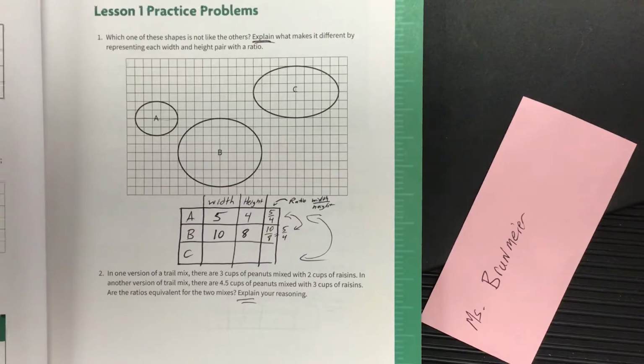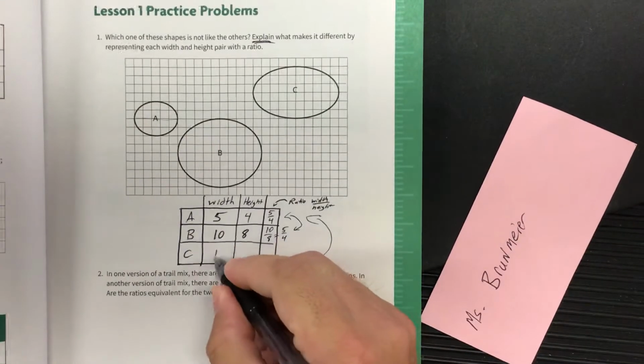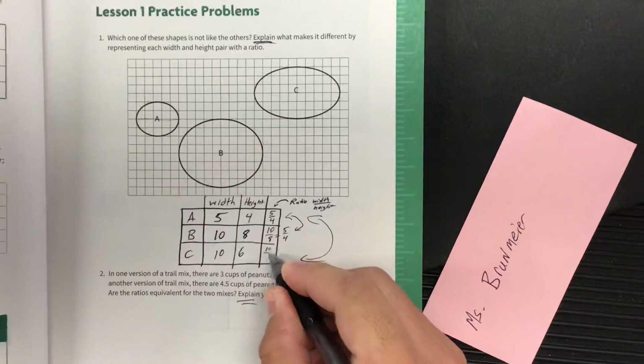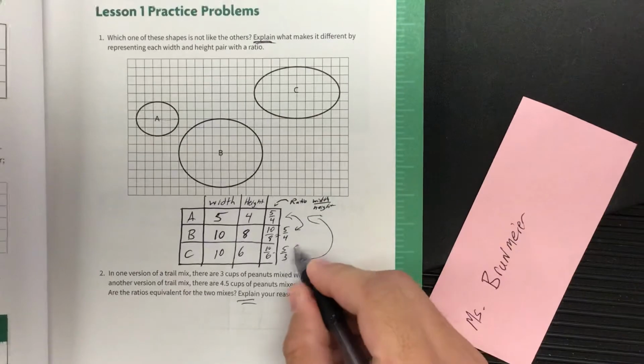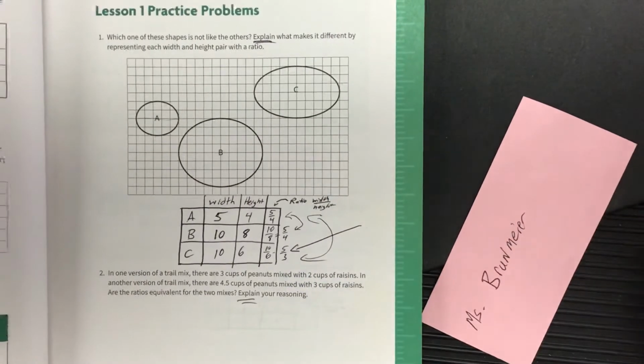The width and height of C. Jonas. Width is 10, height is 6. So 10 over 6, that can be reduced to 5 over 3. So which one is different? Circle C. Why? I could simply say it has a different width to height ratio. Okay, that's good enough.